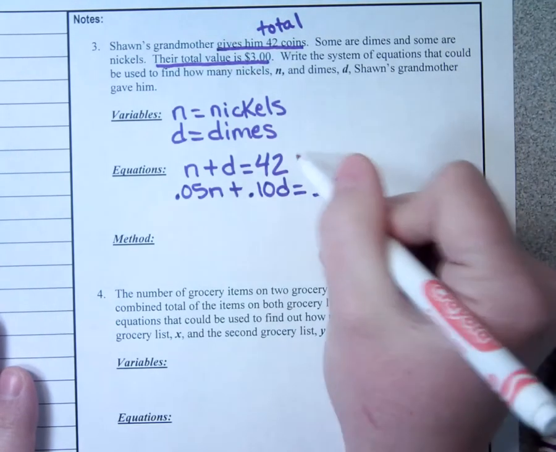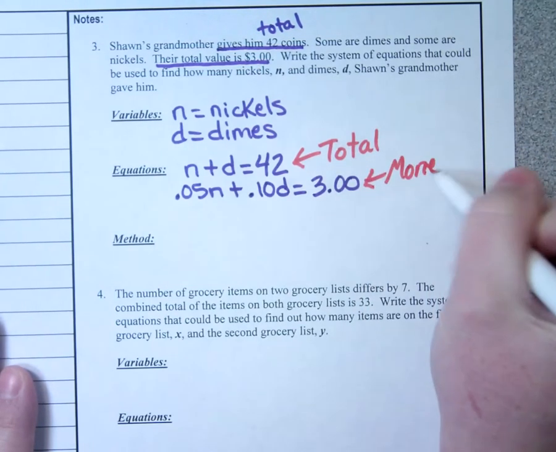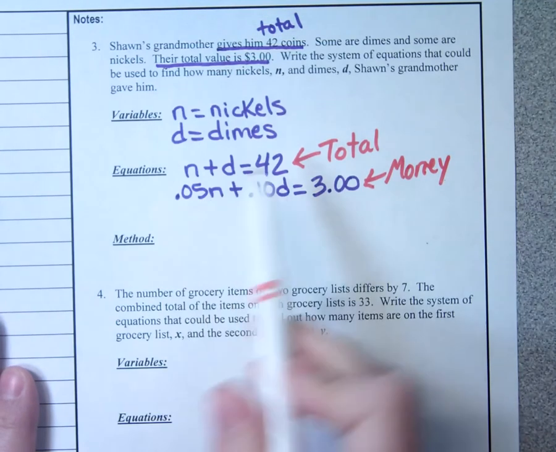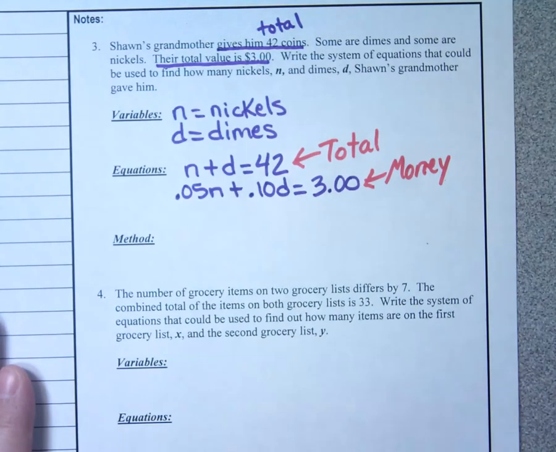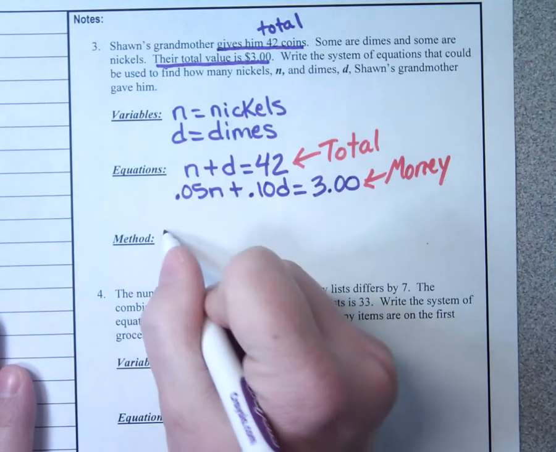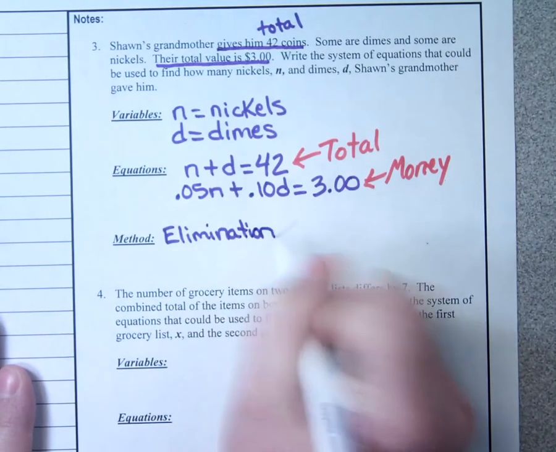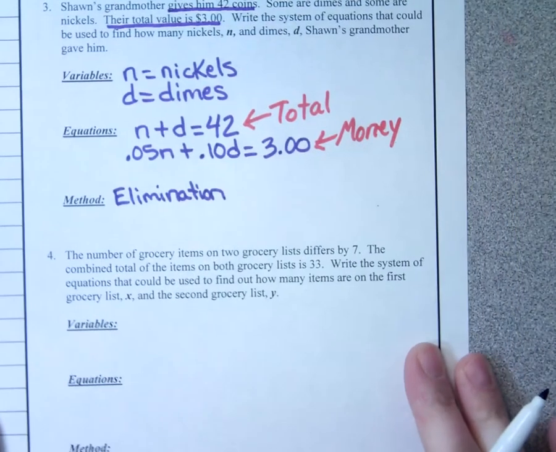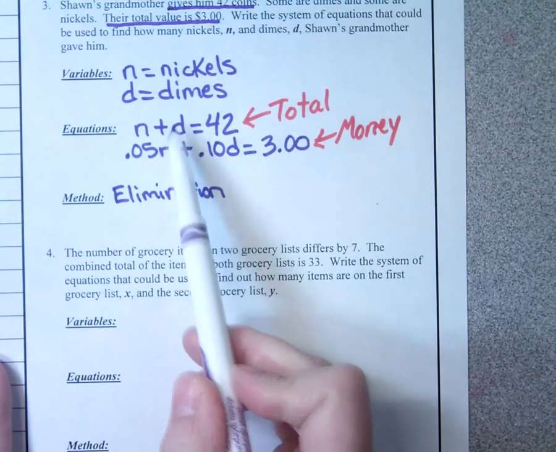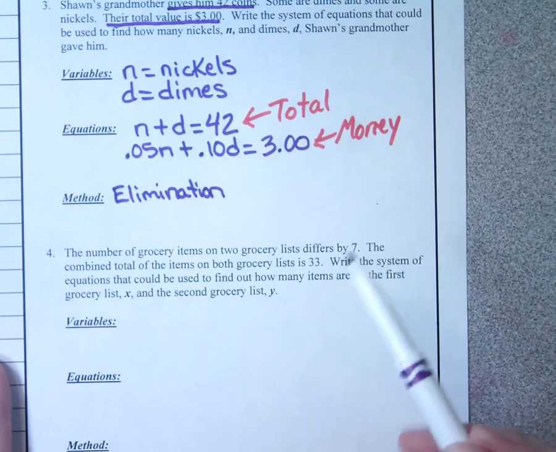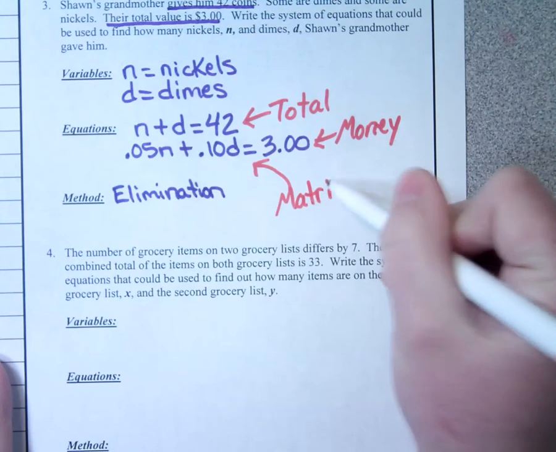So this one right here is our total number of coins equation. And this right here is our money equation, where we talk about how much the nickels are worth, how much the dimes are worth, how much total money. Money, money, money. Okay, if I were to have to solve this by hand, I would do elimination. And that is because I don't have an isolated variable. But if I want to use the calculator, I could solve it with matrices, and you'll notice it's already ready. It's got the N and D on the left-hand side of both equations. So if I were in class and I had my calculator, I would solve by matrices.